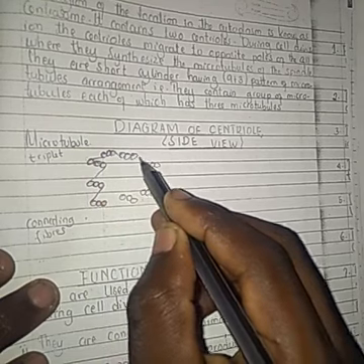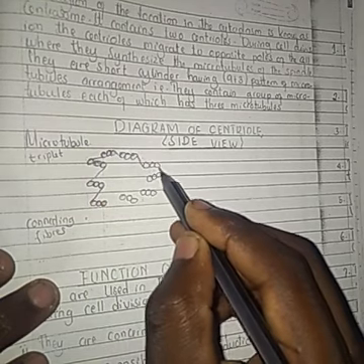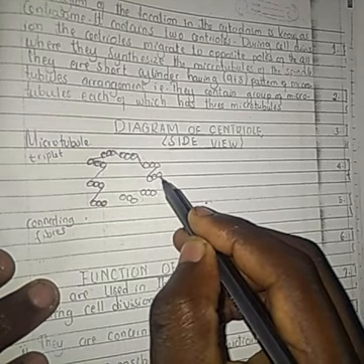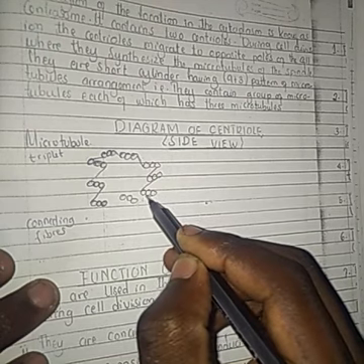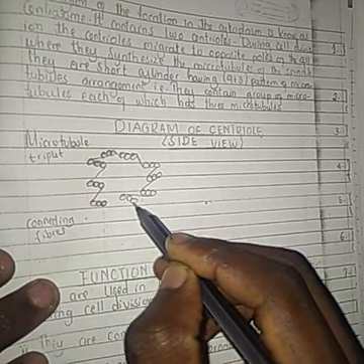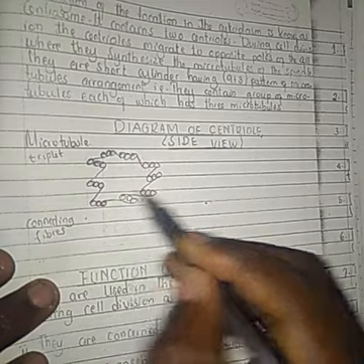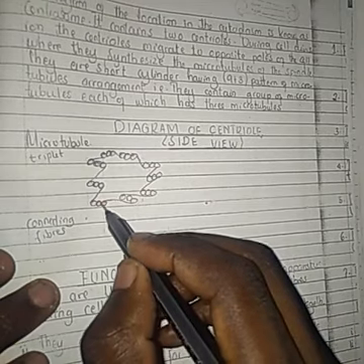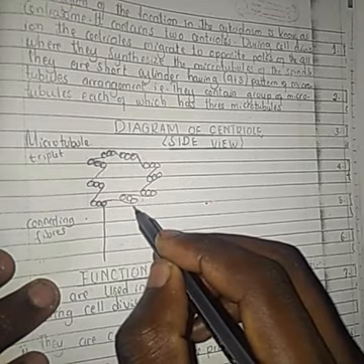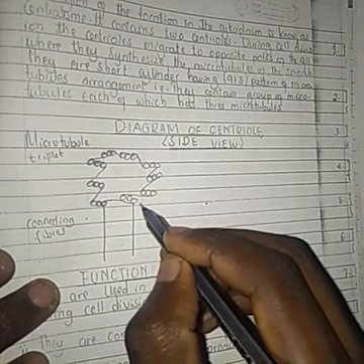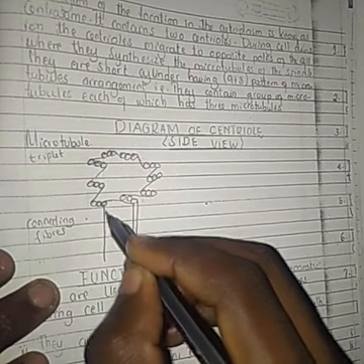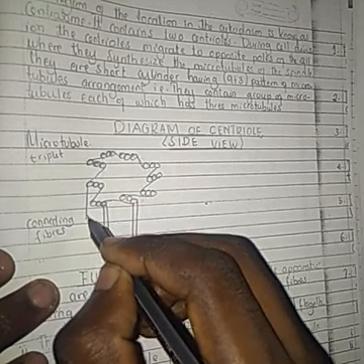These sets of microtubes join to each other like this, and after joining they form a structure appearing like this. This is the structure of the centriole.